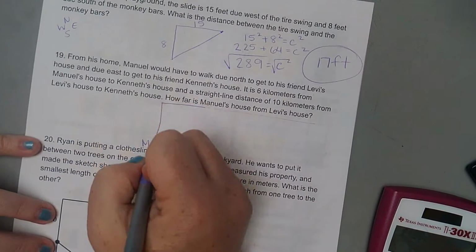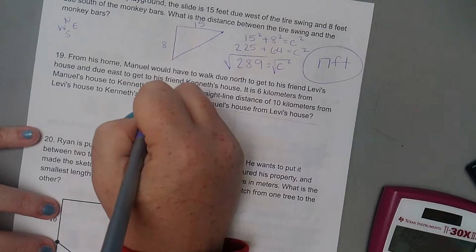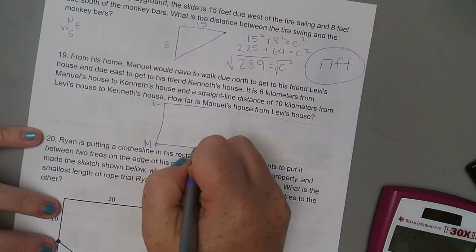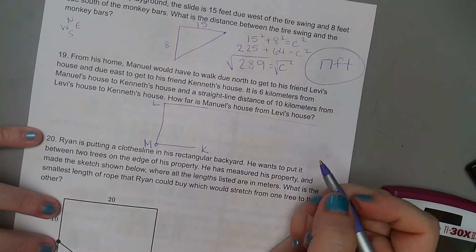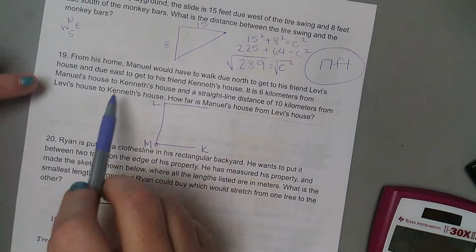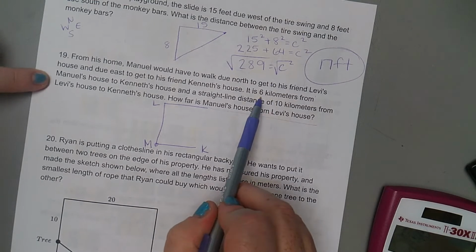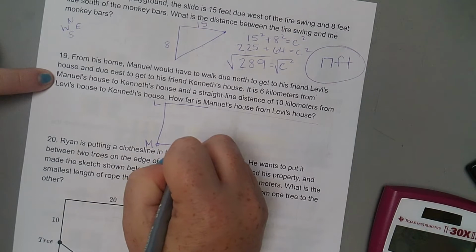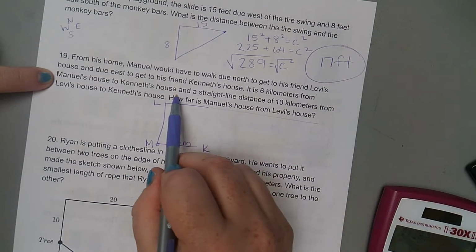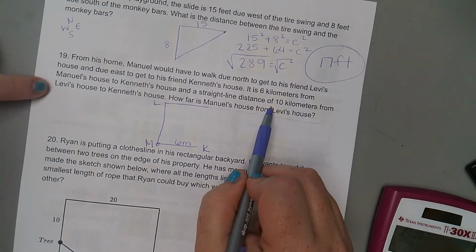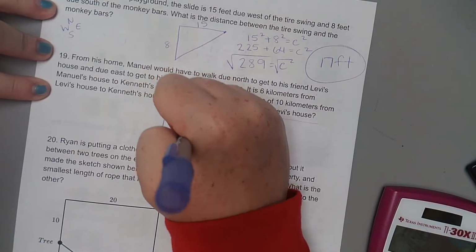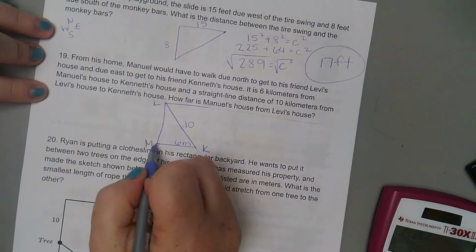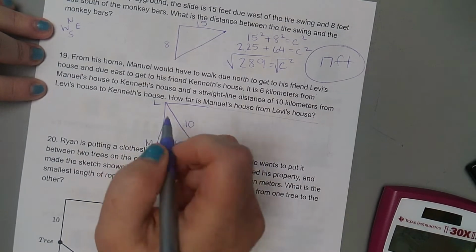Oh, so Manuel would have to walk north to get to Levi's house and east to get to Kenneth's house. 6 meters from Manuel's house to Kenneth's house. And a straight line distance from Levi's house to Kenneth's house is 10 meters. How far is Manuel's house to Levi's house?